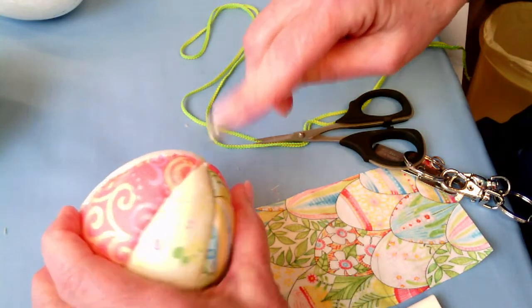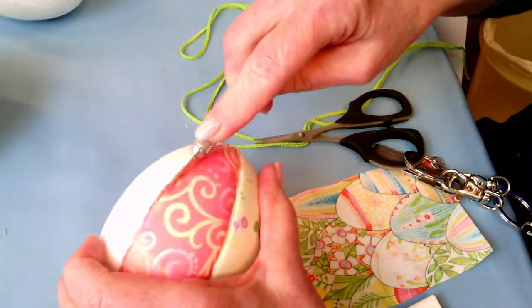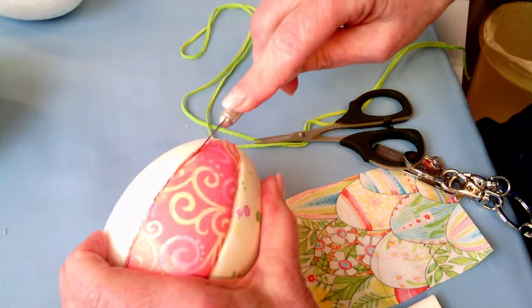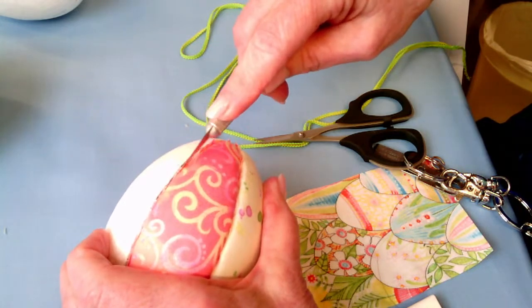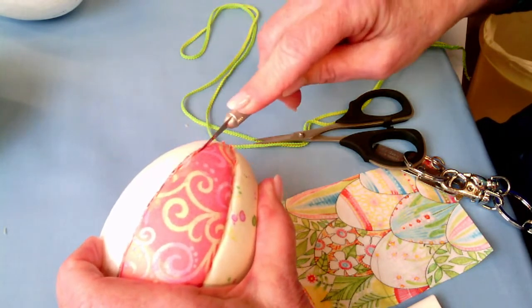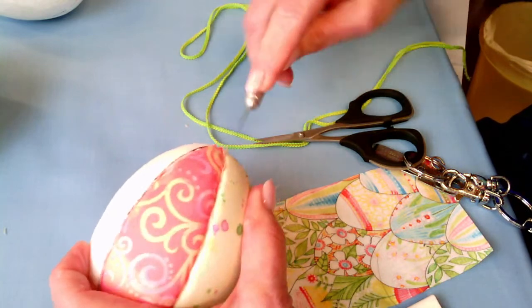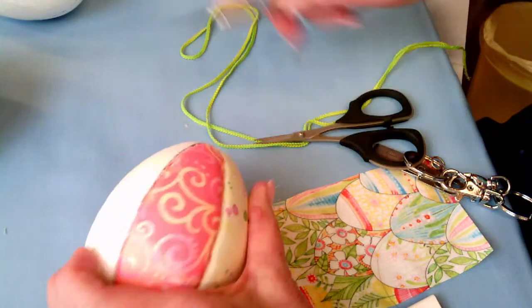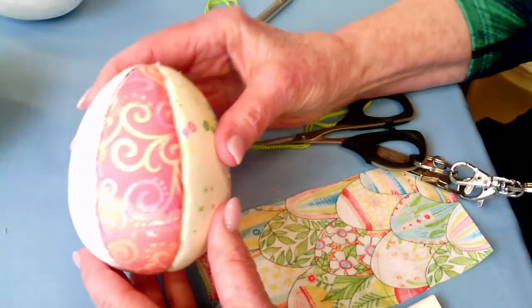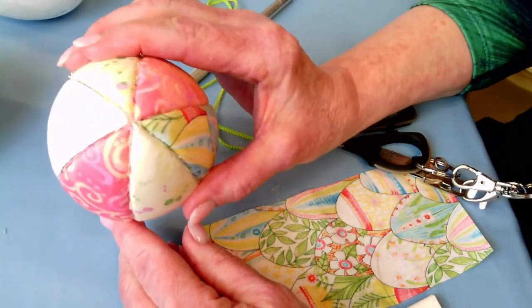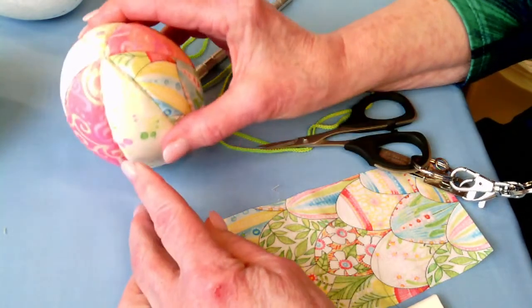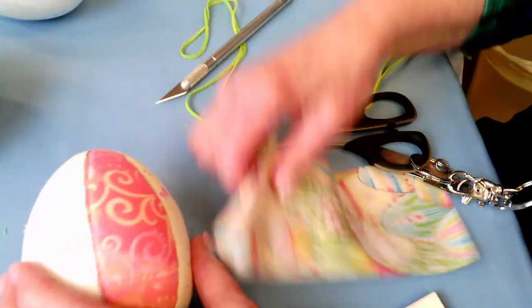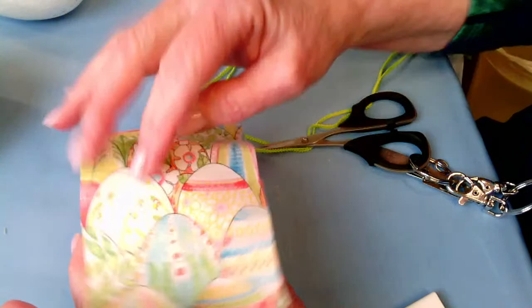So I'm just tucking in here. And you may see a few little threads and stuff like that, but again, no big deal. So now I'm set. I've got 5 of these done. You can see from the top I've got 5. And I'm going to go and do the final one.